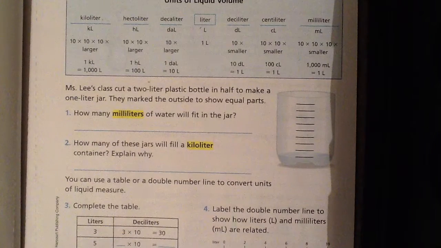Number 2. How many of these jars will fill a kiloliter container? Explain why. Go ahead and complete these now.